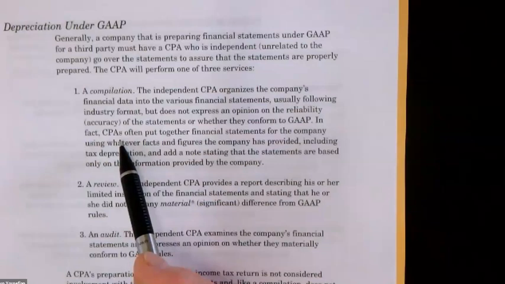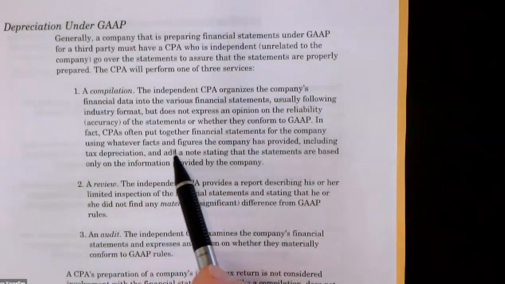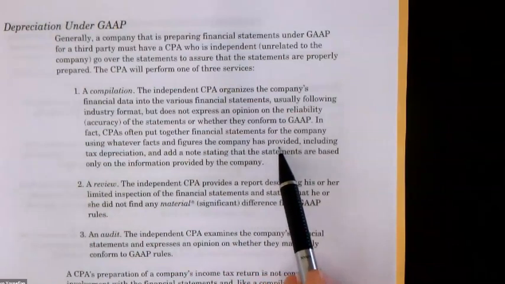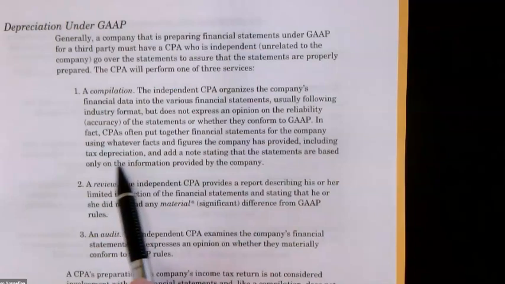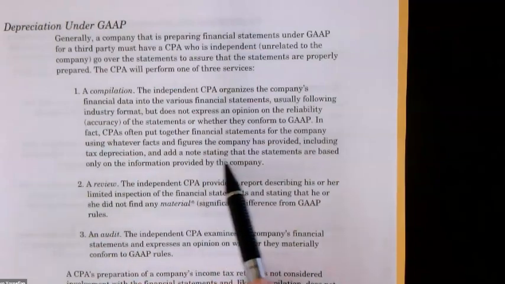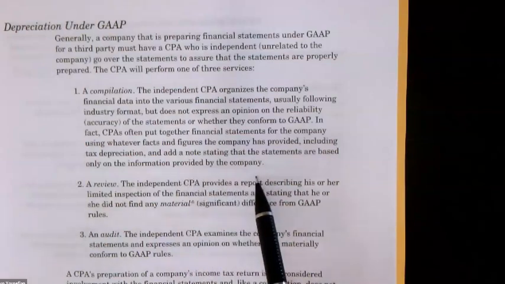In fact, CPAs often put together financial statements for the company using whatever facts and figures the company has provided. So the CPA just relies on the company. Whatever the company provided, the CPA puts it together, including tax depreciation, and adds a note stating that the statements are based only on the information provided by the company. So that's just a compilation.